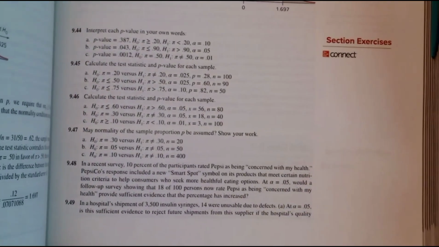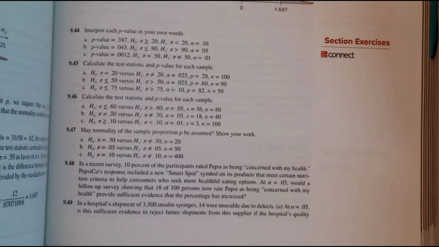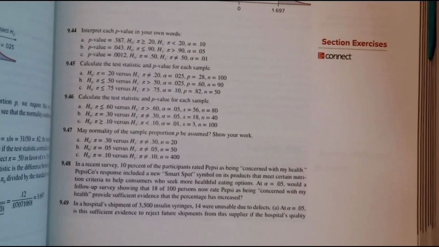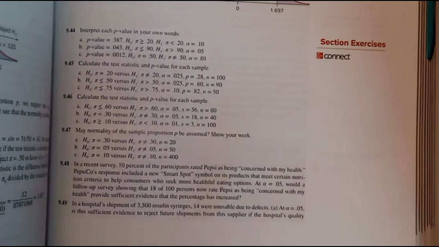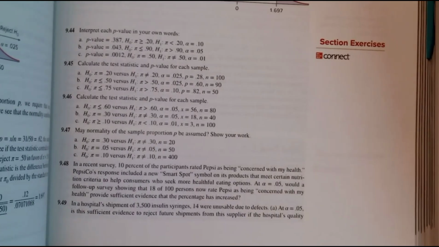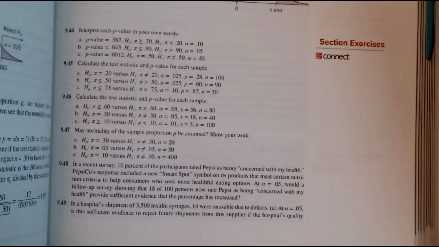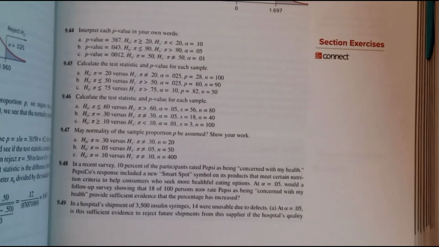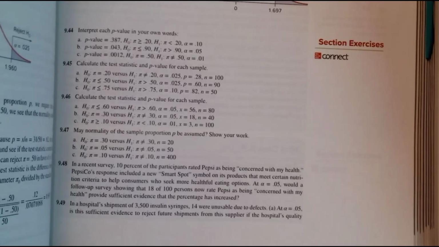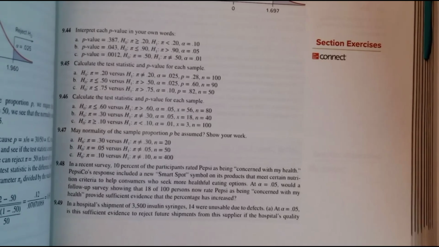In a hospital shipment of 3,500 insulin syringes, 14 were unusable due to defects. Insulin syringes are really thin needles. They're 30 gauge or smaller. For the record, piercing earrings are usually 16 gauge. Most standard earring backs are 18s. So imagine that you get something substantially thinner than an earring back. That's a really, really thin needle.